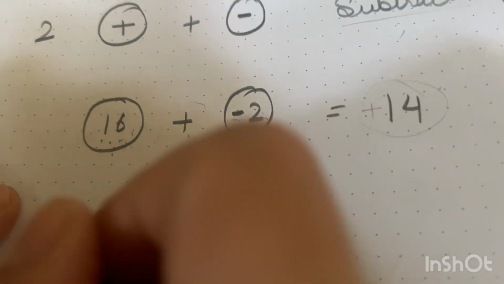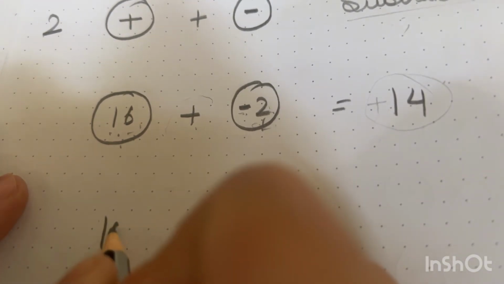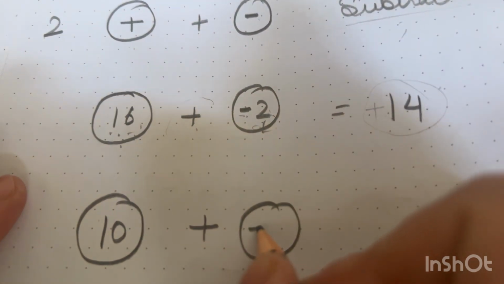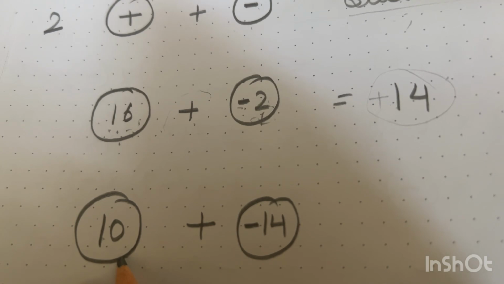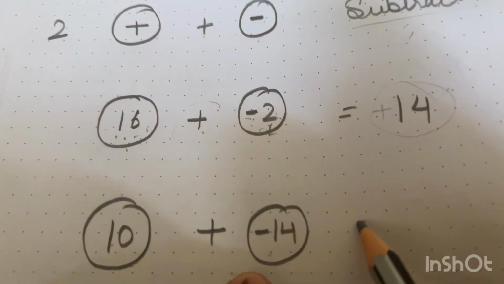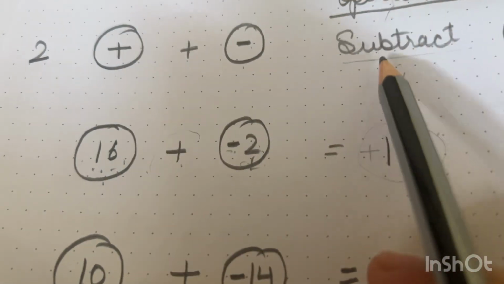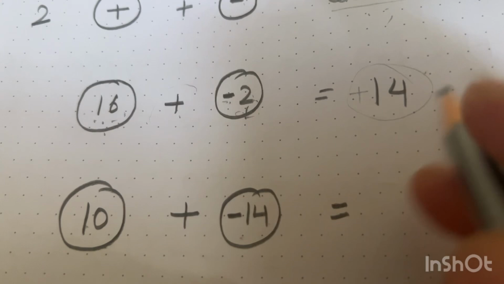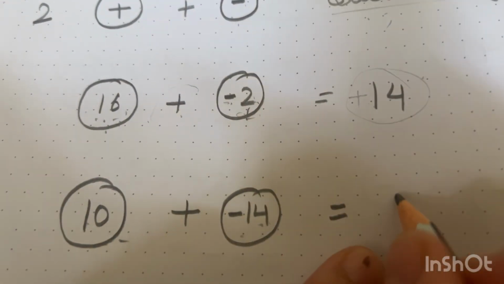But if we are adding, here I am writing 10 plus a negative integer. Now here you can see the positive integer is 10, the negative integer is minus 14. So again we are going to subtract. First of all, let us subtract. 14 minus 10 is 4.